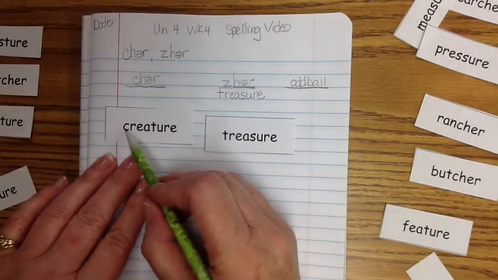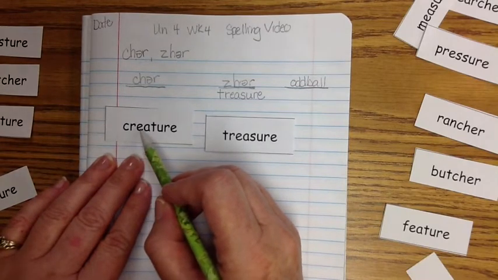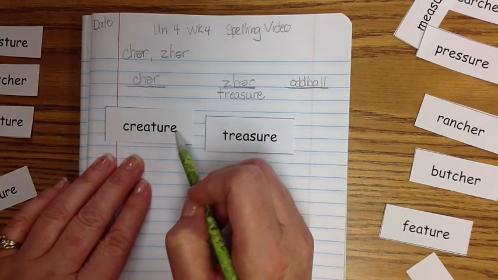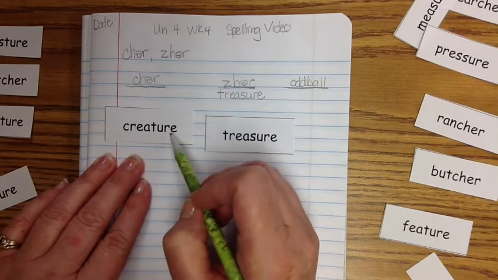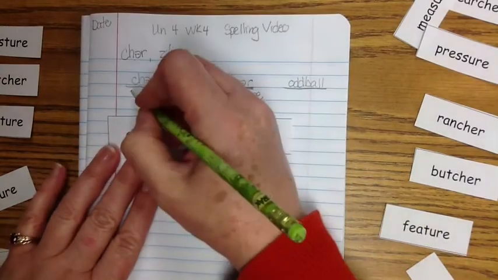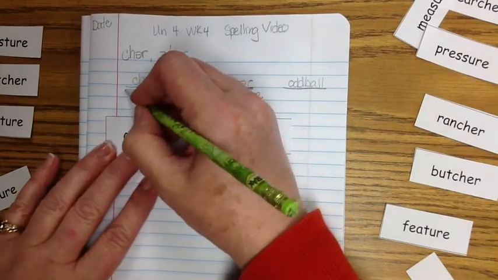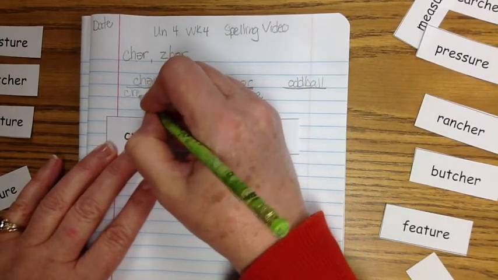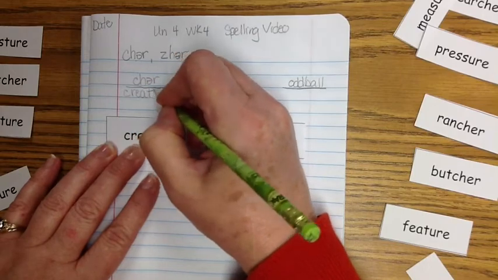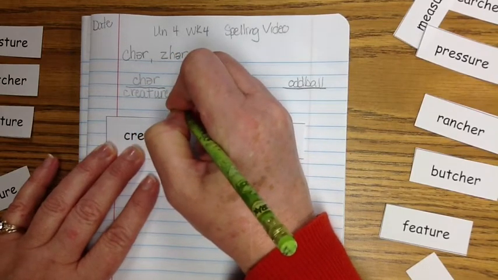Let me see if I can find a word, let's go with creature. Creature. Let's spell the word. C-R-E-A-T-U-R-E. You better be spelling it out loud with me. The word creature. Okay, let's write that. Spell it as you write it, please. C-R-E-A-T-U-R-E.